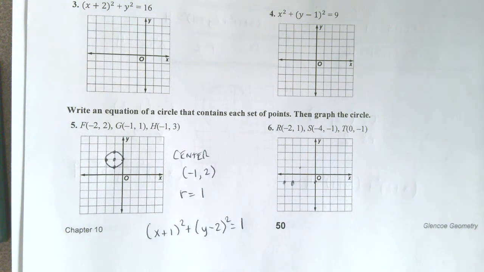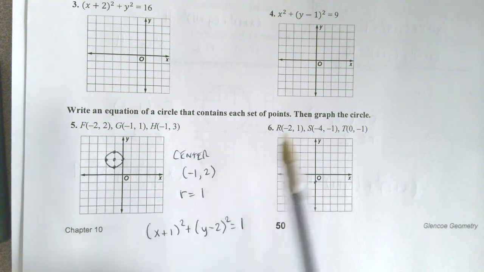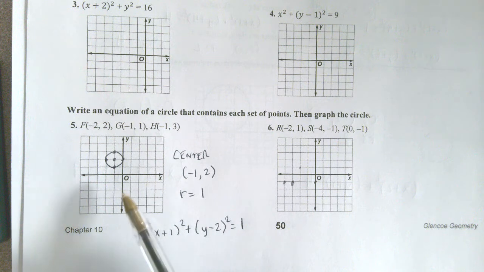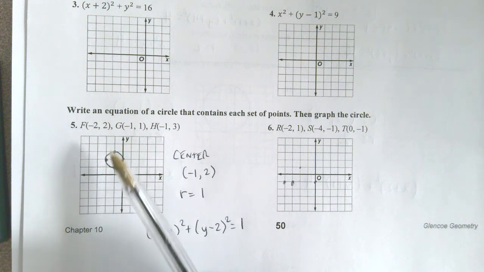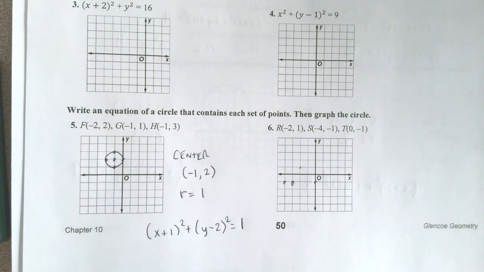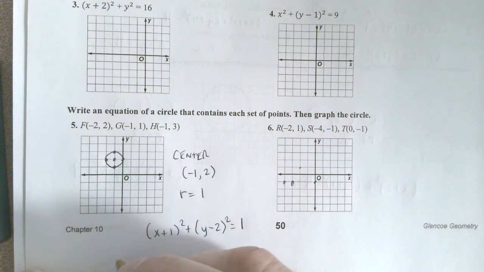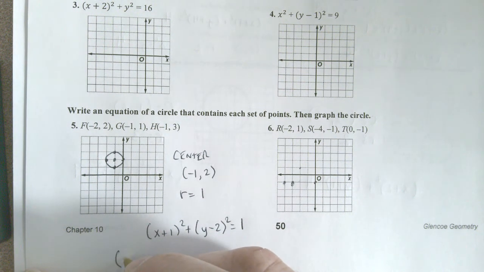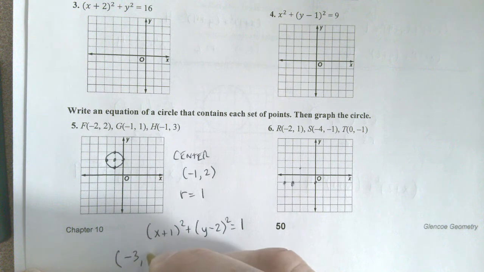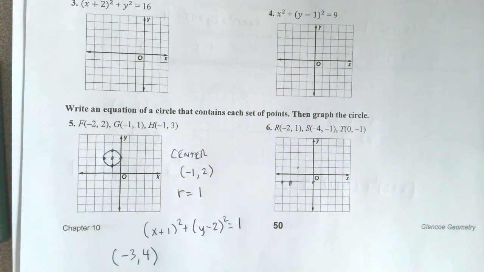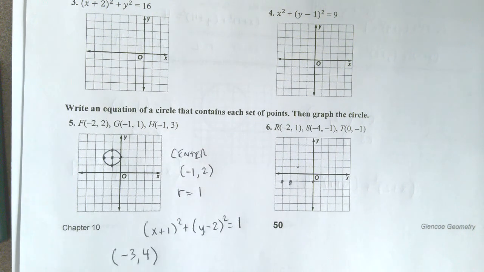Now, the last concept that I want to go through with you is determining whether or not a point is on the circle. All right, as I look at the picture in this number 5, if I said to you, is the point negative 3, 4 on the circle, what would you say?